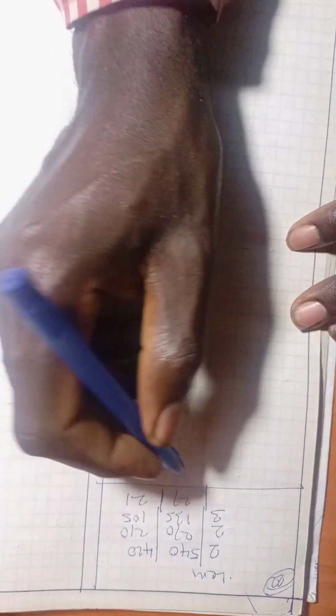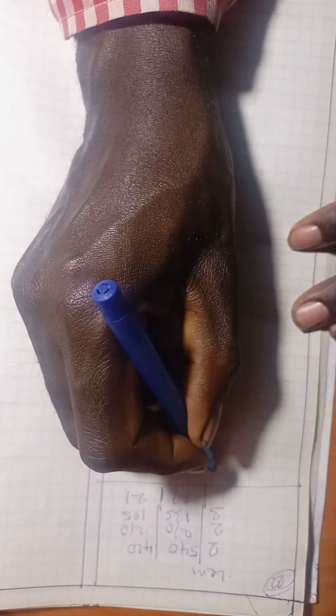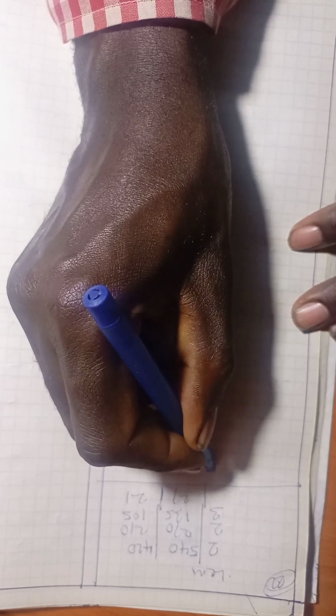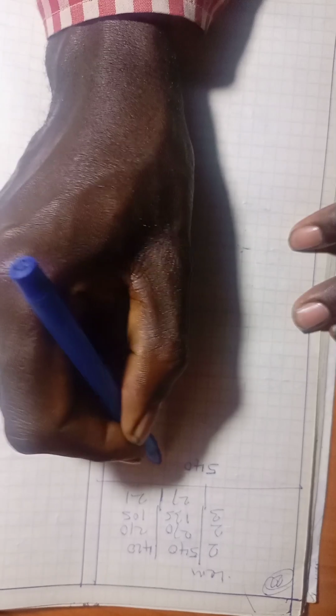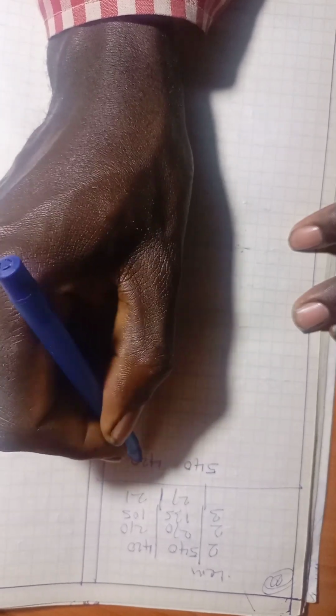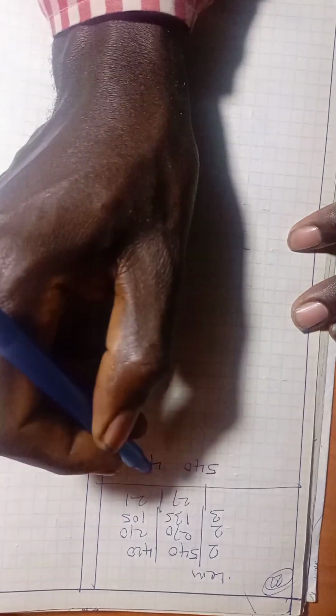So we shall find the GCD between the length and the width. The length is 5.4 meters, which is the same as 540 centimeters. The width is 4.2 meters, which is the same as 420 centimeters.